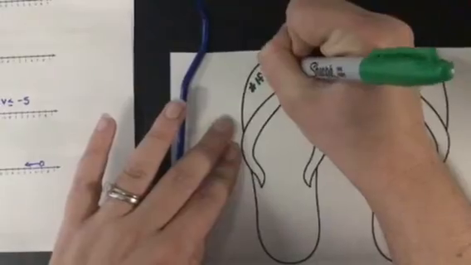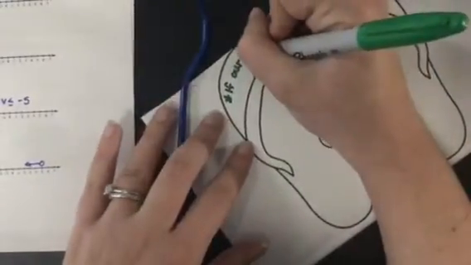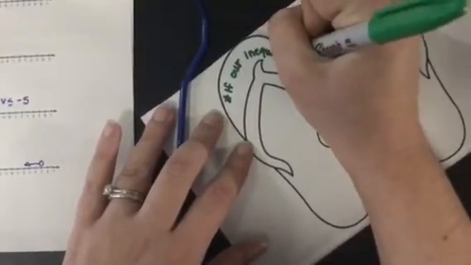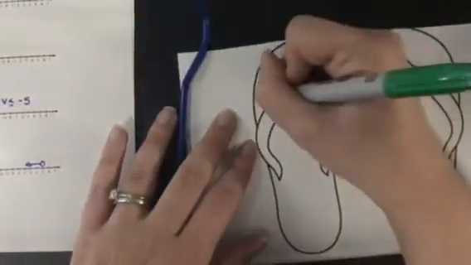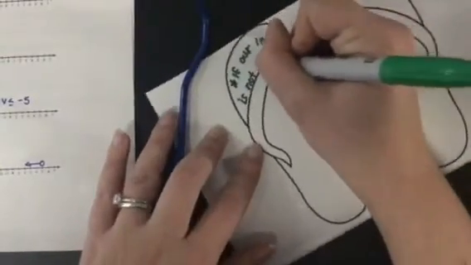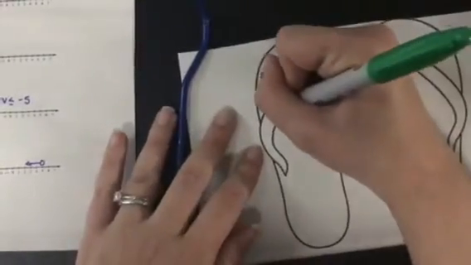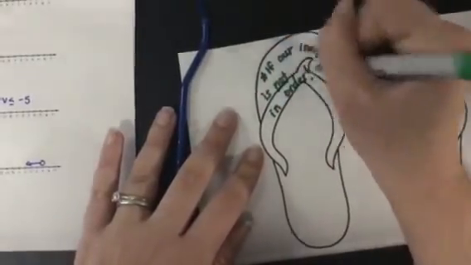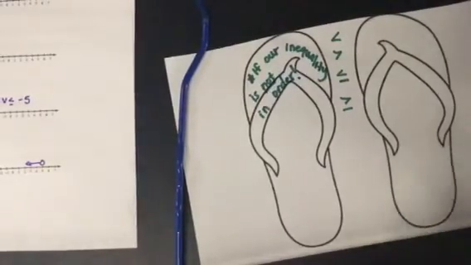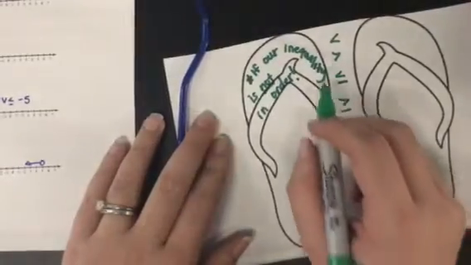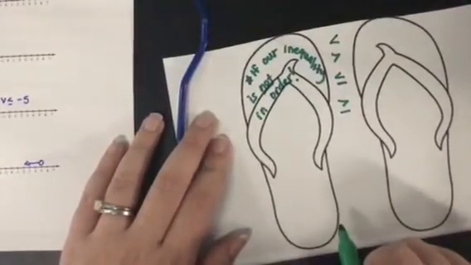If the inequality is not in order, then we flip-flop. Okay, that's the first time we're going to flip-flop our inequality symbol.